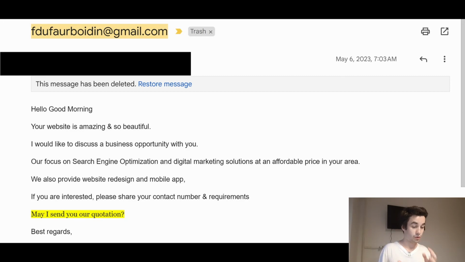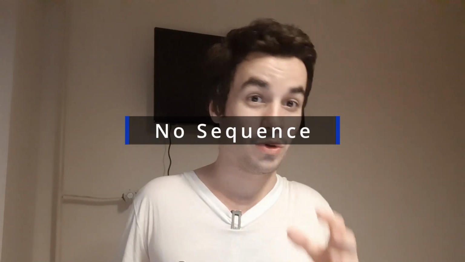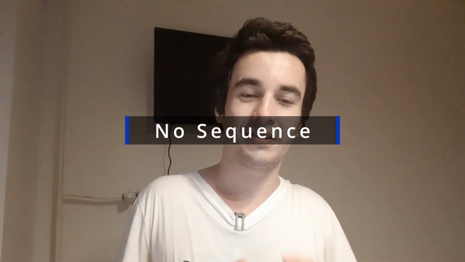Talking about red flags, he asks for a conversion instead of a conversation. Apart from this mistake, he also wrote down 2 CTAs. So I'm confused. I don't know what he expected from me. We always keep 1 CTA for each email sequence. The last common cold email mistake to avoid is not to use a sequence.